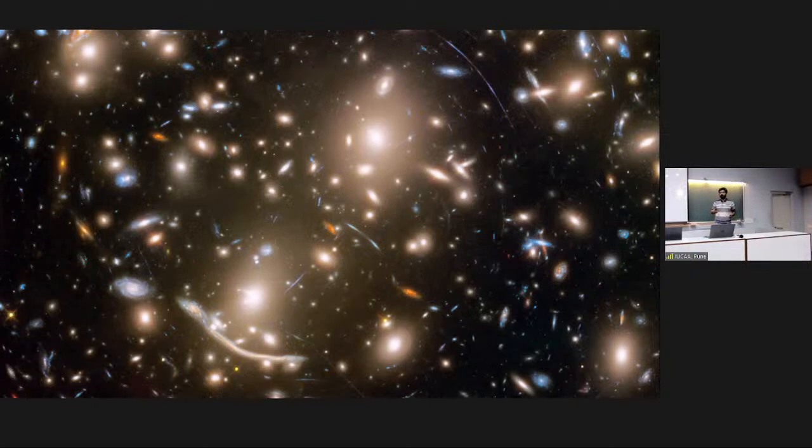This is something that Anupreeta would have mentioned as well. If you look at any of these arcs, then the most well-constrained parameter in strong lensing will be the mass which is contained within something called the Einstein radius of the lens. So once you know the source redshift and the lens redshift, and you have this arc, and you can roughly draw a circle on which this arc is lying, then the mass within that circle is very well constrained.